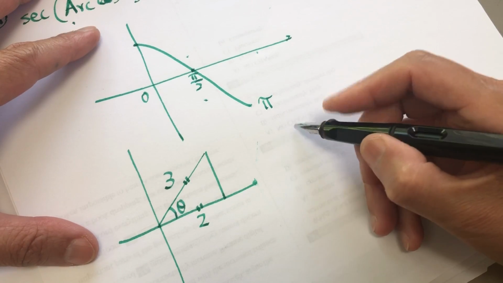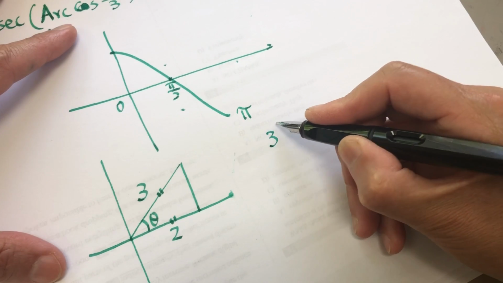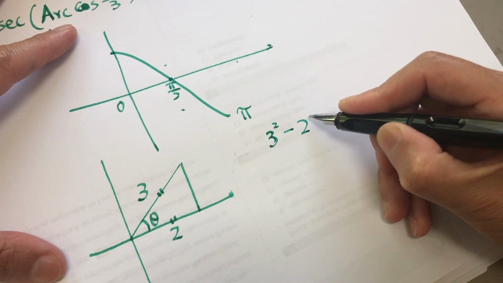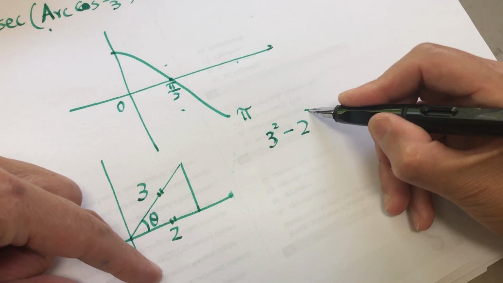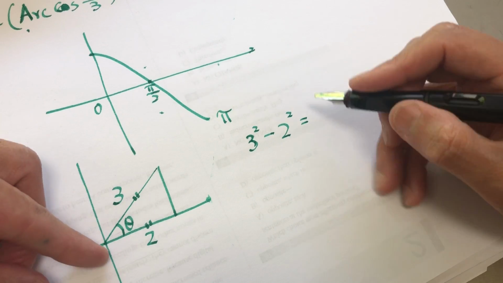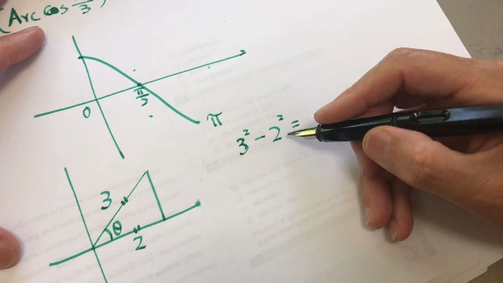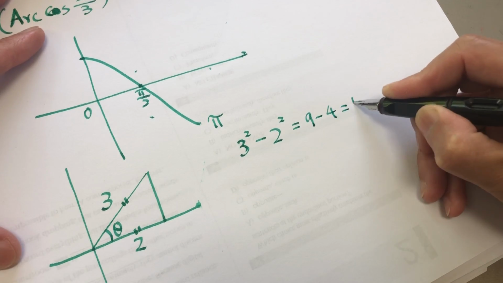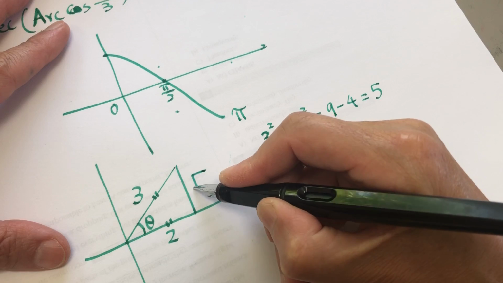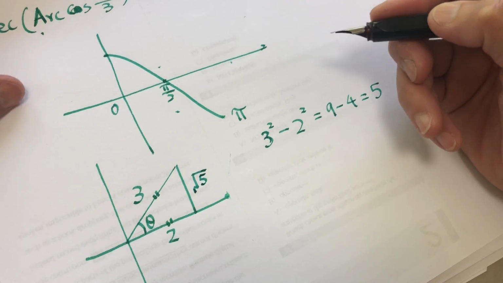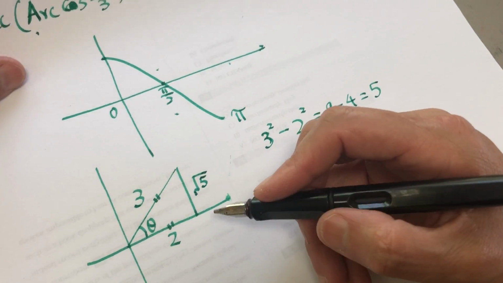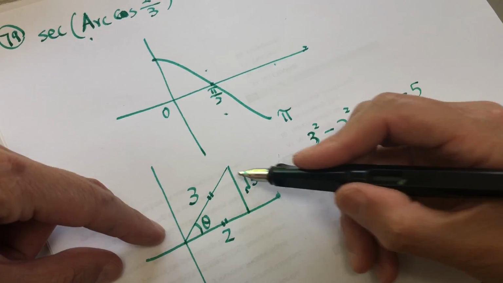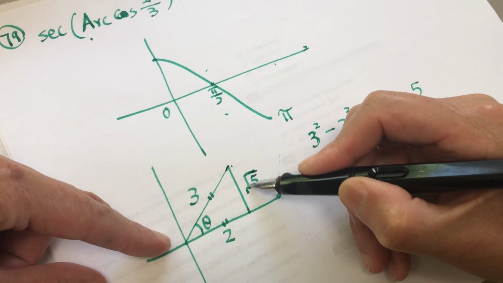So we need to do a calculation. Square of 3 minus square of 2 equals the square of that number. So 9 minus 4 equals 5. So this side is √5. Now we figure out this one is √5, and we need to figure out the secant. Do we even need this √5?